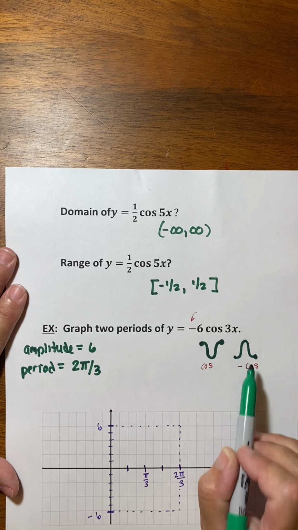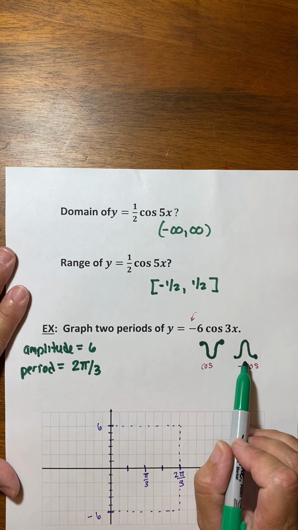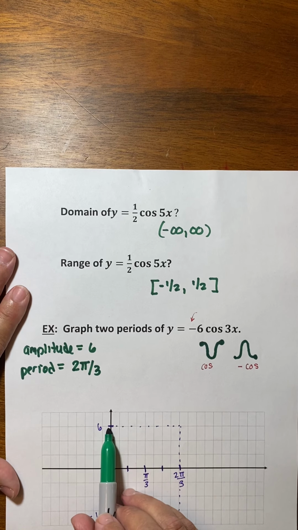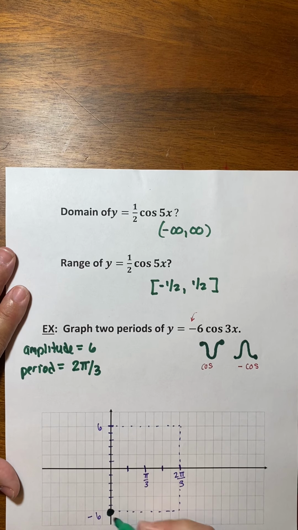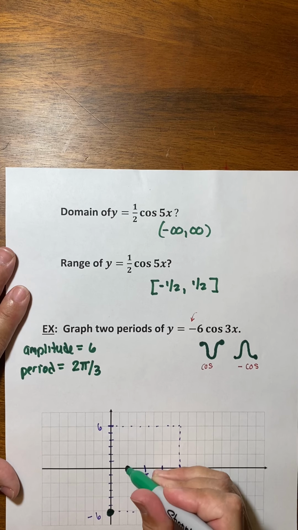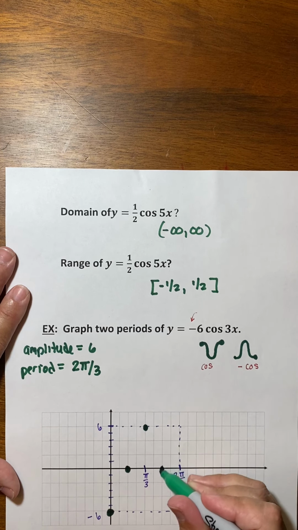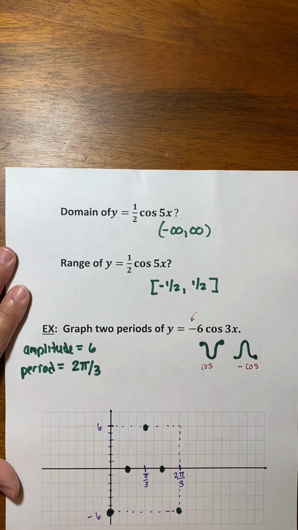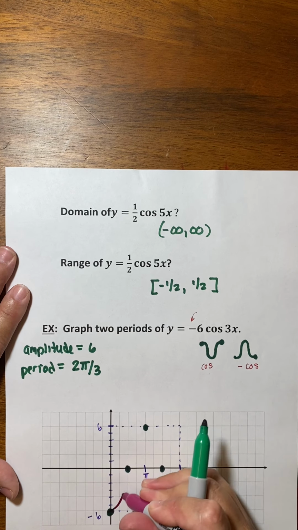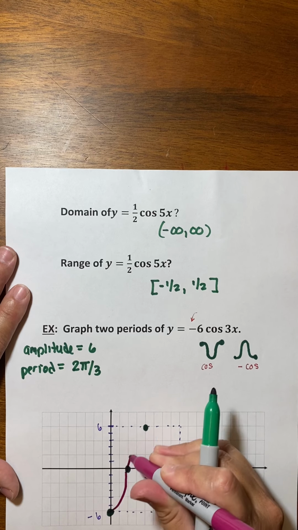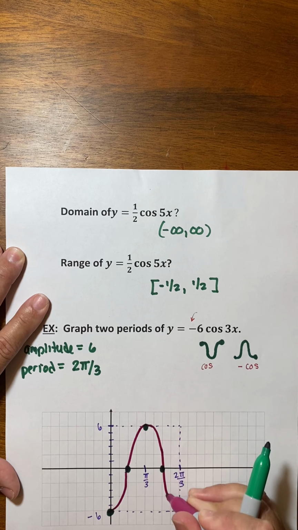Now this time we're going to be doing this shape. It's the negative cosine. So instead of starting in the top left, we're going to start in the bottom left. Cross at the first tick mark. We're going to max out at the second tick mark. Cross at the third and back at the bottom. So here is one wave of -6 cosine 3x.